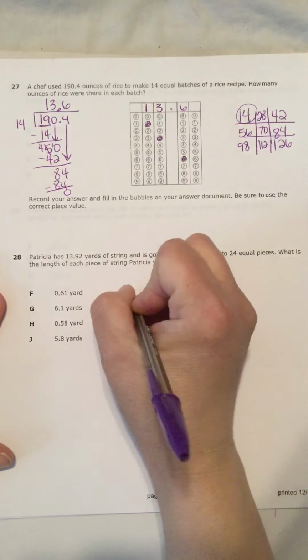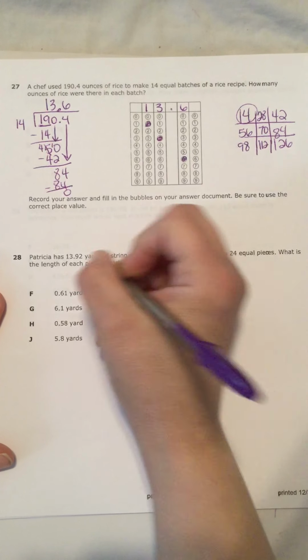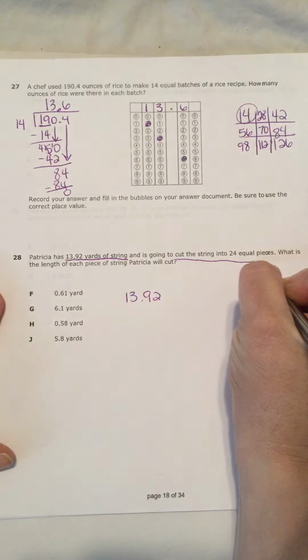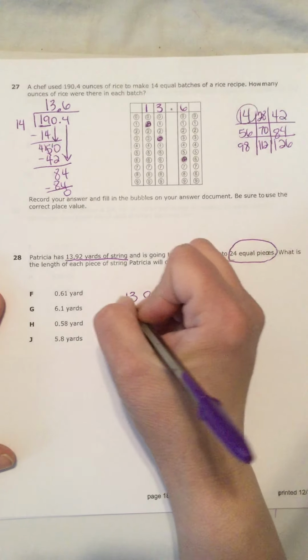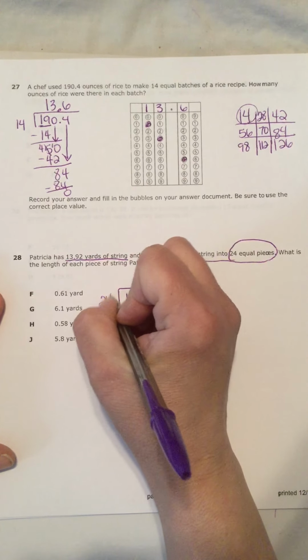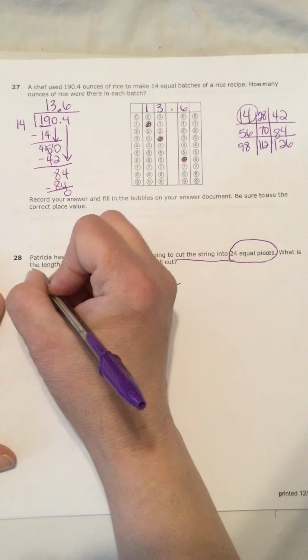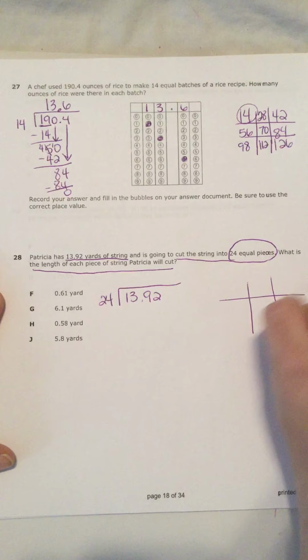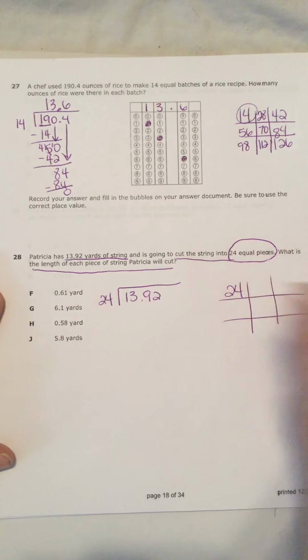She has 13 and 92/100 yards of string. She's going to cut it into 24 equal pieces, so we're going to divide by 24. What's the length of each piece of string? Well, before we divide, we need a tic-tac-toe board.